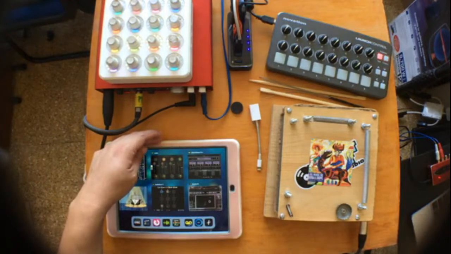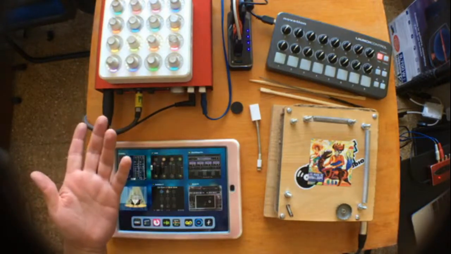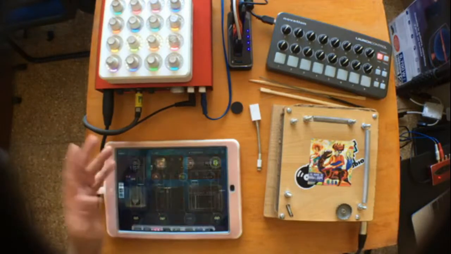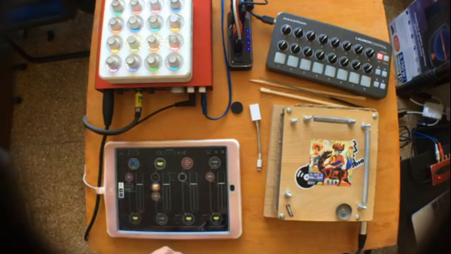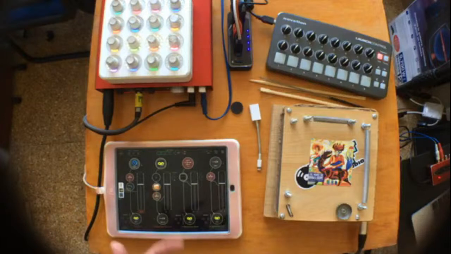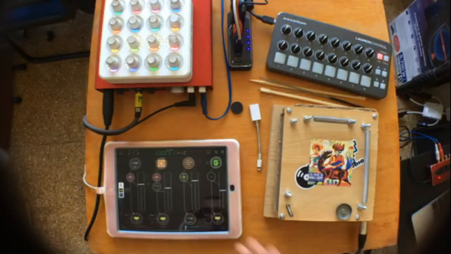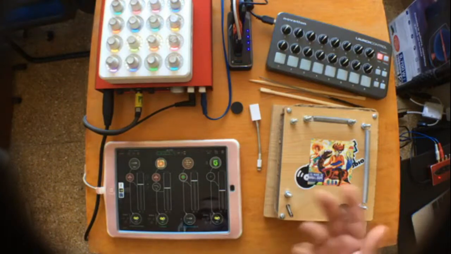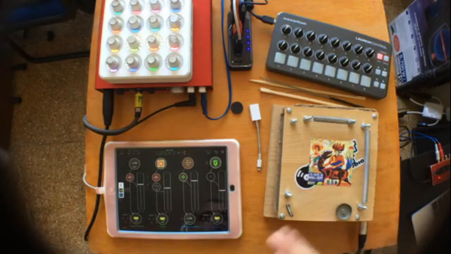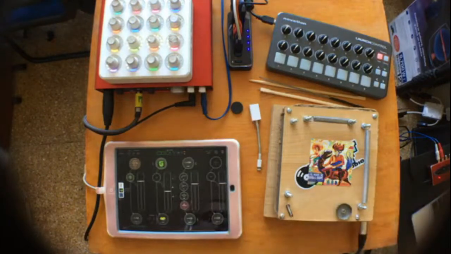But now I'm going to show you the whole set in action. If you don't know what live looping is, basically I will record something and it will loop, and then I will record something on top of that.